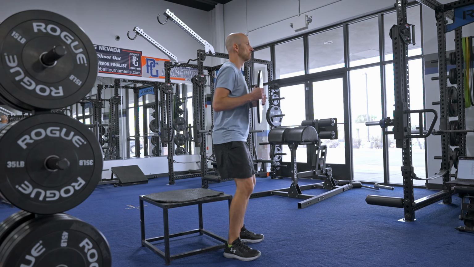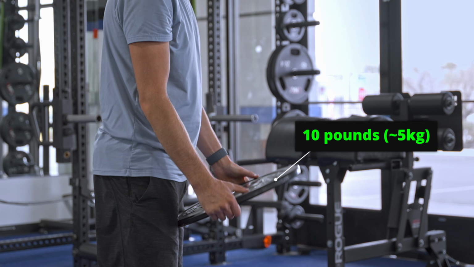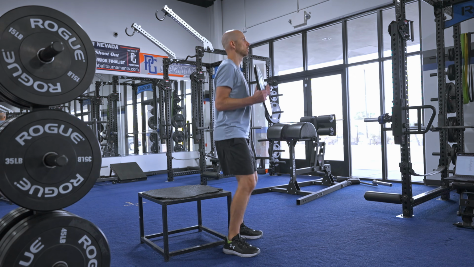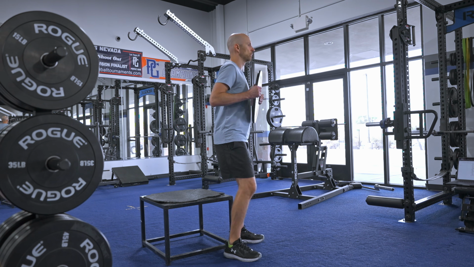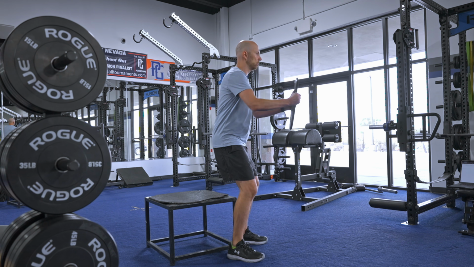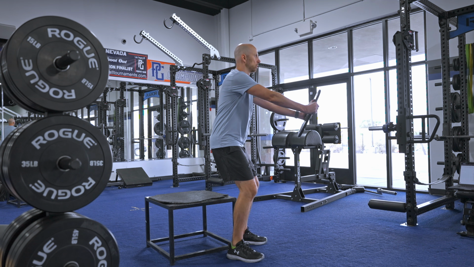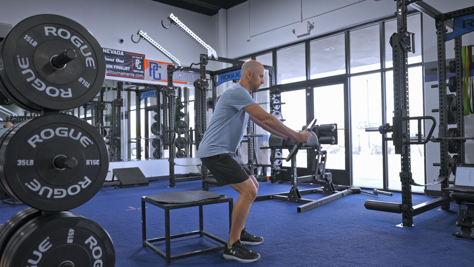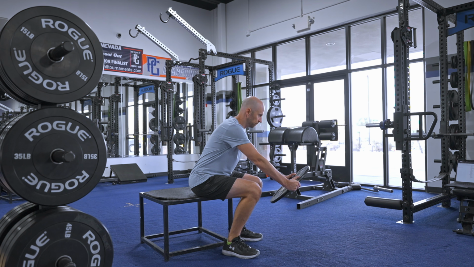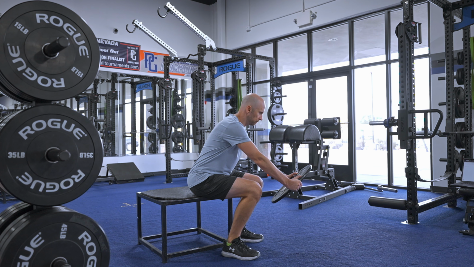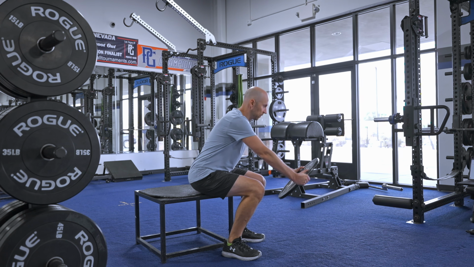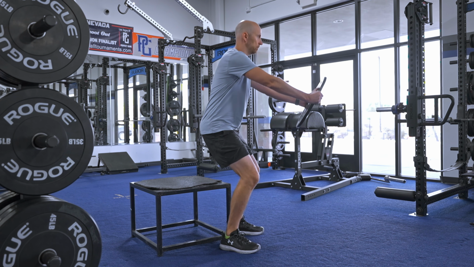Keep the knees soft. You want about a 10-pound or 5-kilogram plate in your hands. Take a quiet breath in through the nose. During the exhale, you're going to reach the weight forward. This will help shift your weight backwards so you can get into the hips better, which can improve your hip mobility. From here, inhale and slowly drop down to the box. It should take about 3 to 4 seconds. Same thing with the inhale. Once you touch the box, you're then going to exhale and come back up.